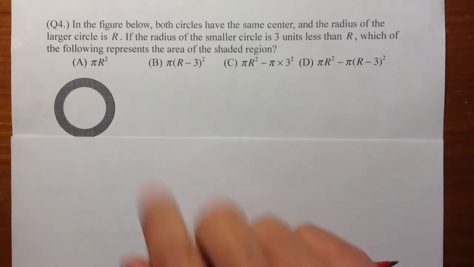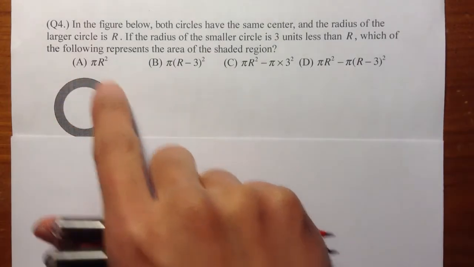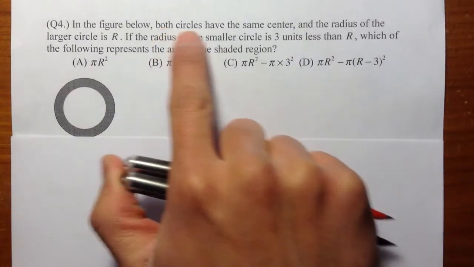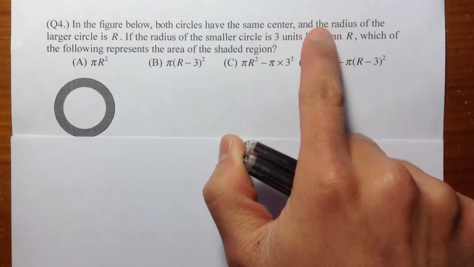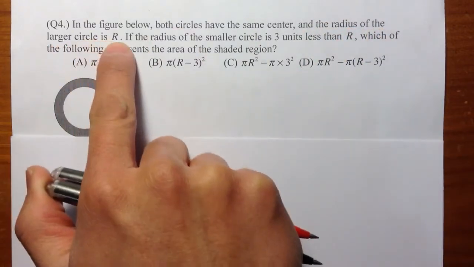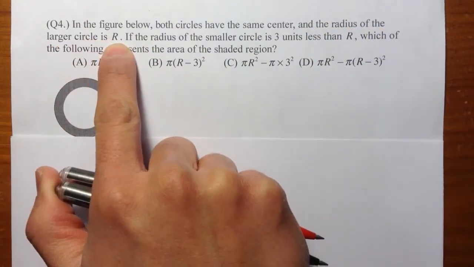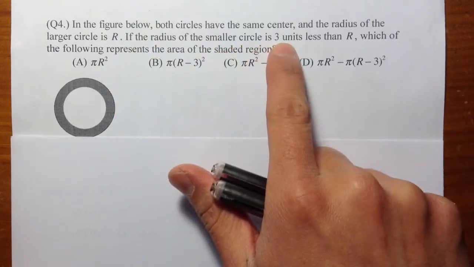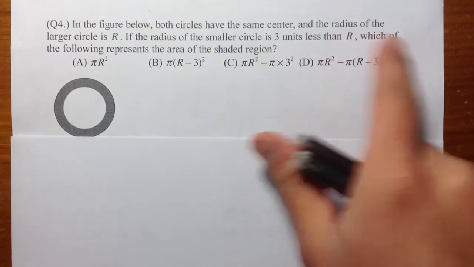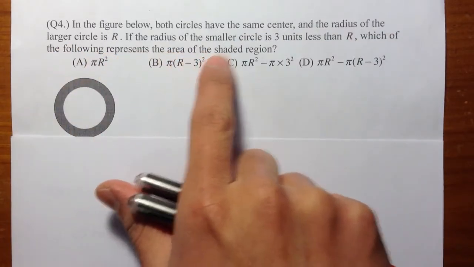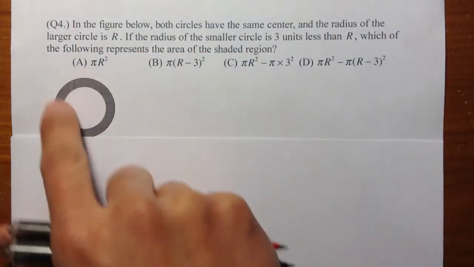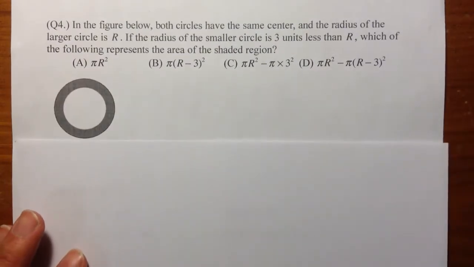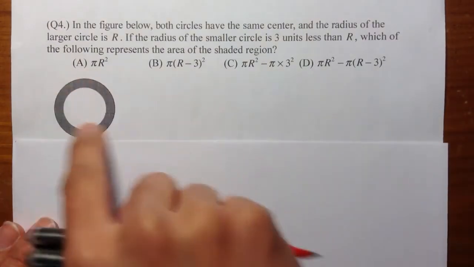In question 4, we are given a picture, and we have two circles, right? It says that both circles have the same center, and the radius of the larger circle is capital R. It says if the radius of the smaller circle is 3 units less than R, which of the following represents the area of the shaded region? And they are referring to this circle right here. So we are trying to find the area of the shaded part.